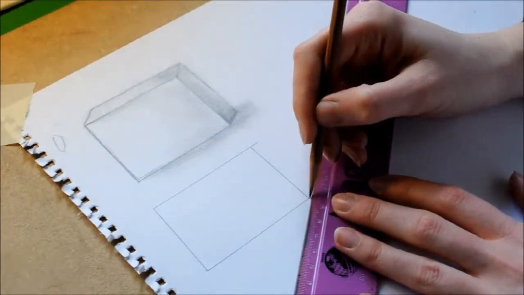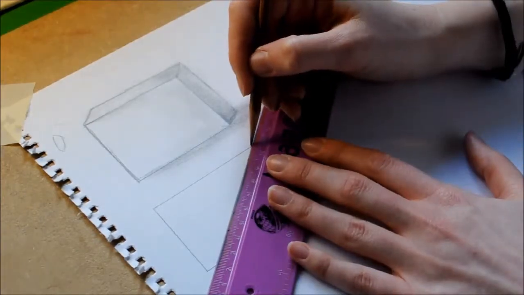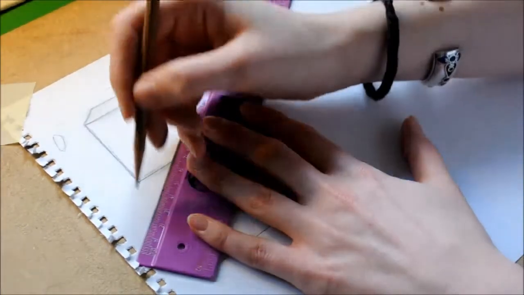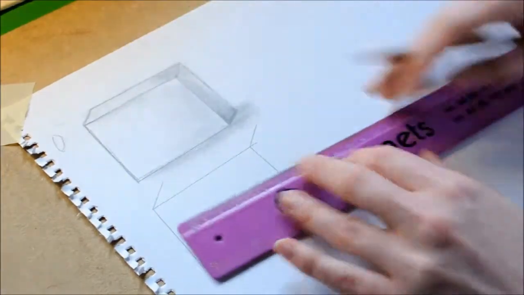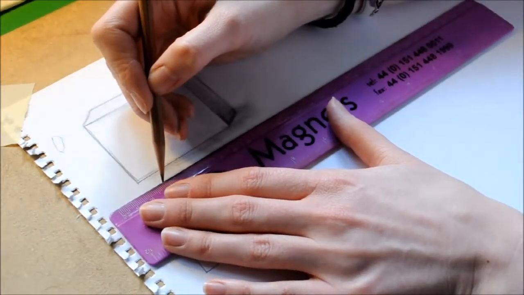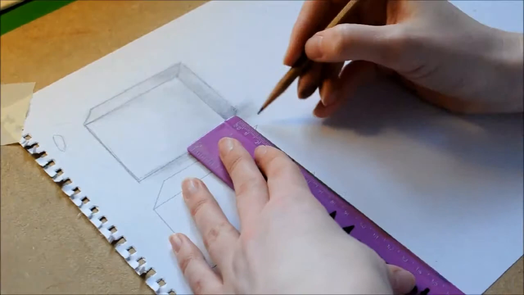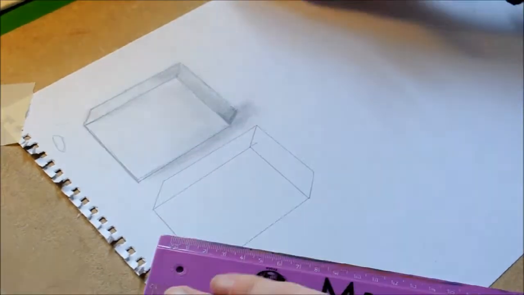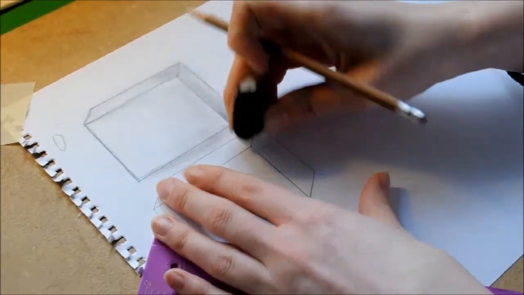And again I'm going to add my lines here. Drawing them up. Just that bit there.